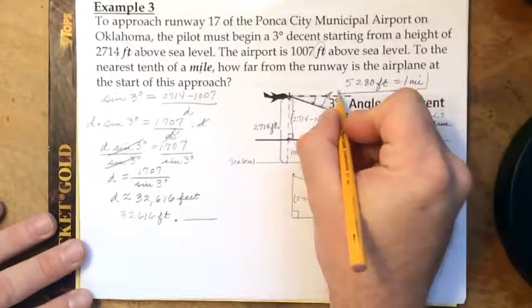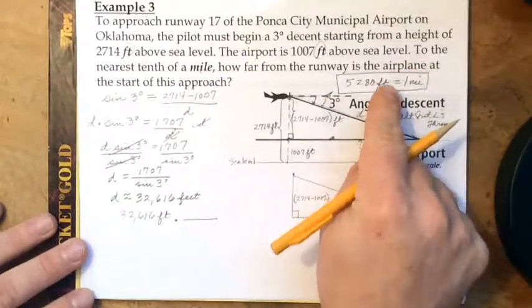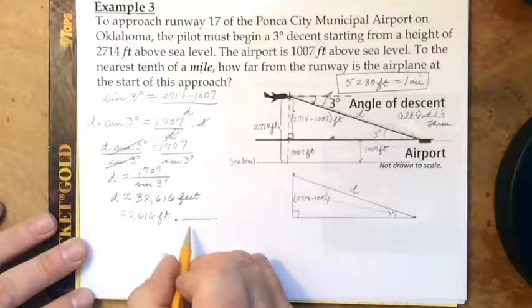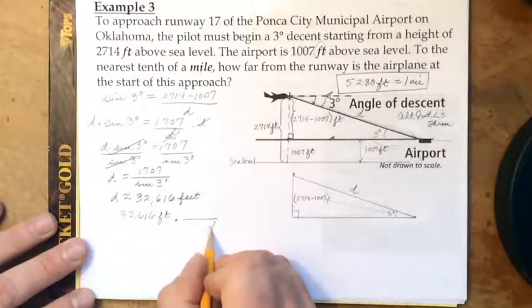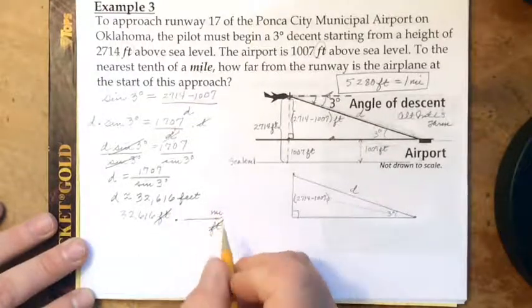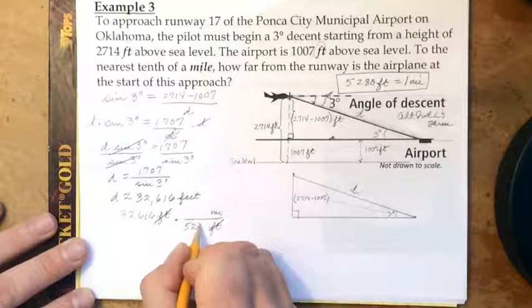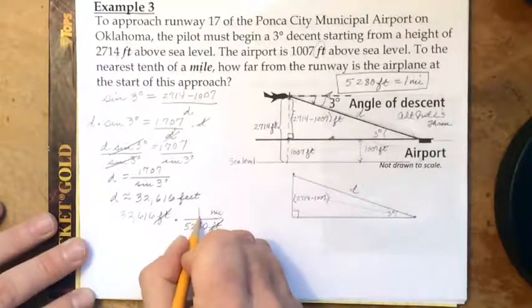So this is something you would either have to be given or look up to be able to finish this problem. So right here, we want feet to cancel out. So I put feet down here. That means miles are going to be up here because that's what I want. We want these to divide out. Well, there again are 5,280 feet in 1 mile.